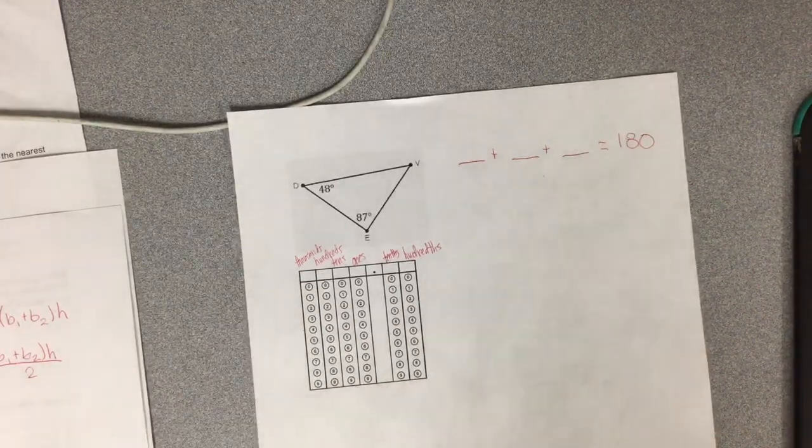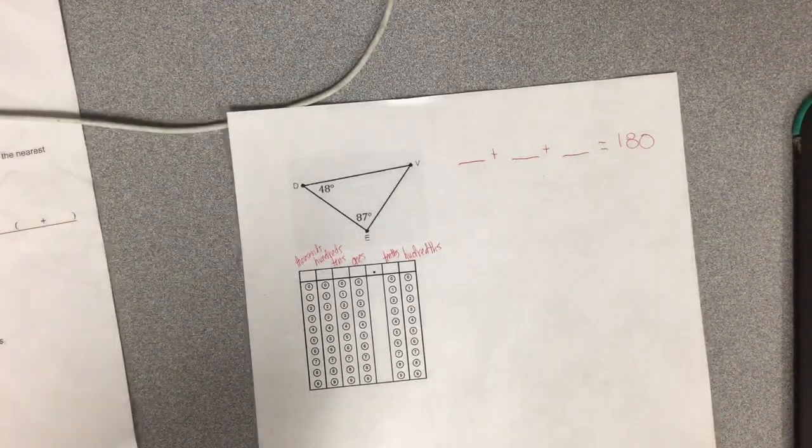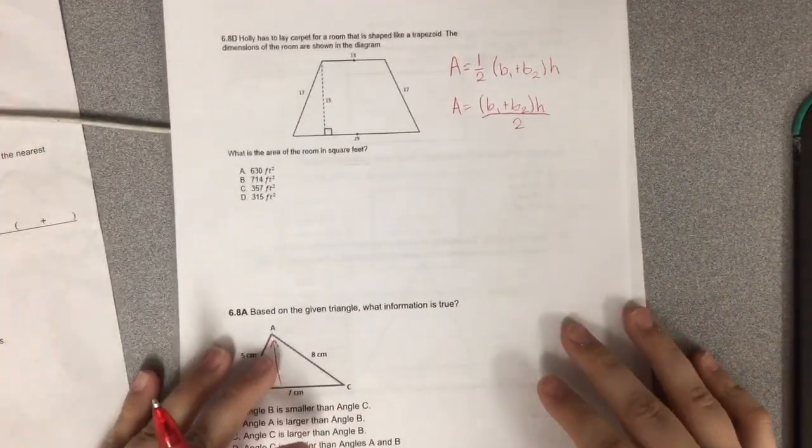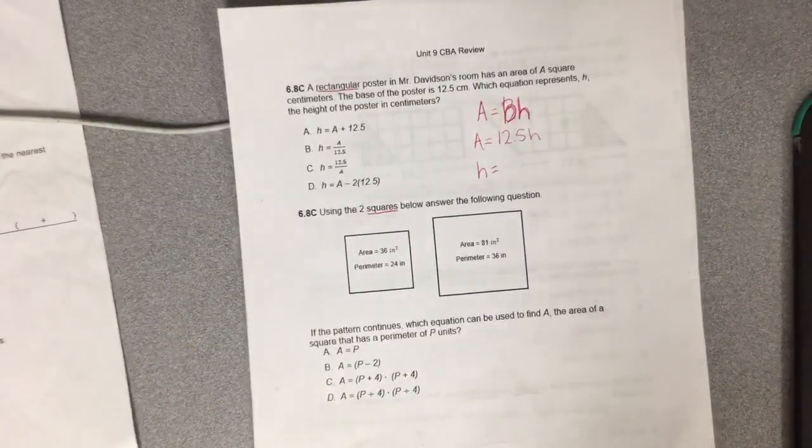So that is our review, just in general, an overview of exactly what it is that you're being asked to do so that you can hopefully better solve your review.